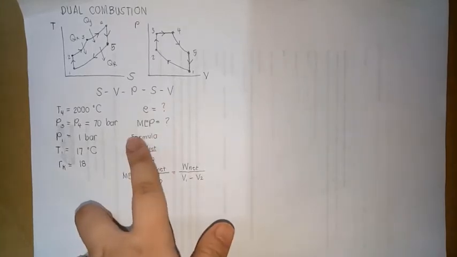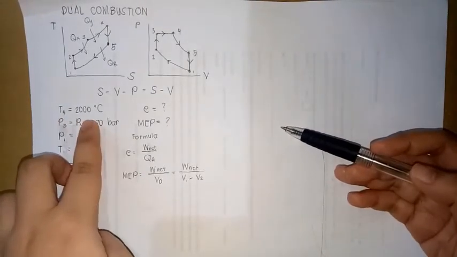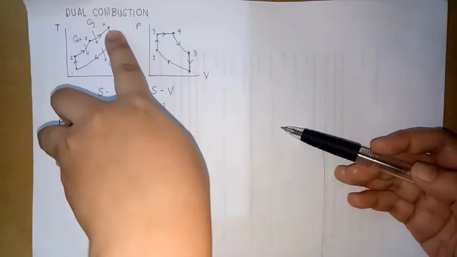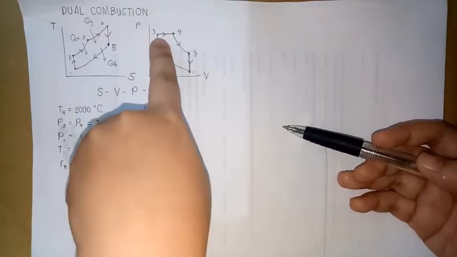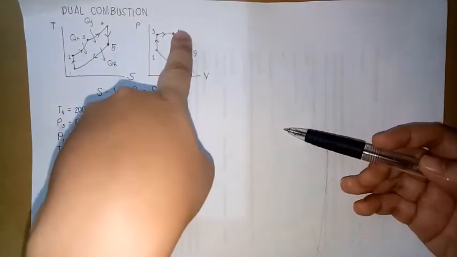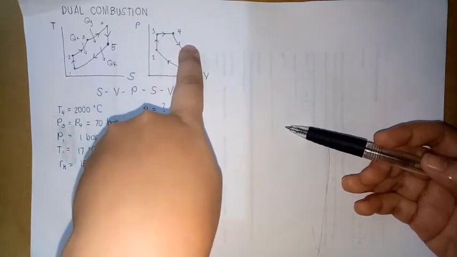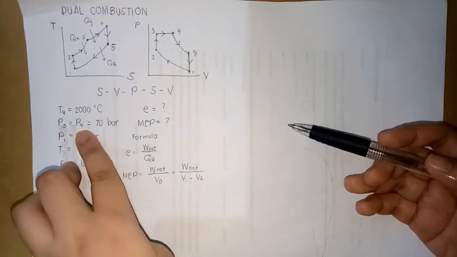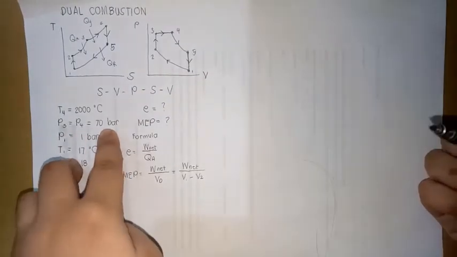In a dual combustion cycle, the maximum temperature is 2,000 degrees Celsius. T4 is 2,000, the maximum temperature. And the maximum pressure is 70 bar. So, as you can see, process 3 to 4 is isobaric, meaning our pressure is constant. P3 is equal to P4. So, that is our maximum pressure equivalent to 70 bar.